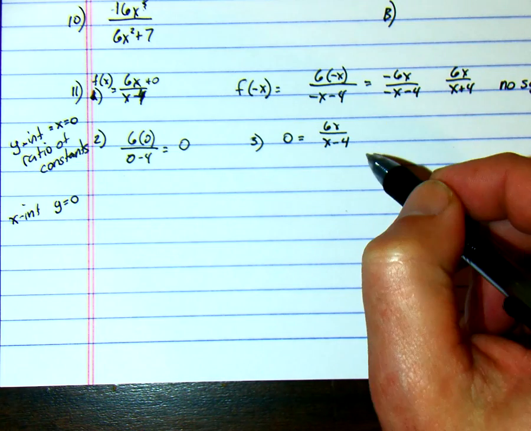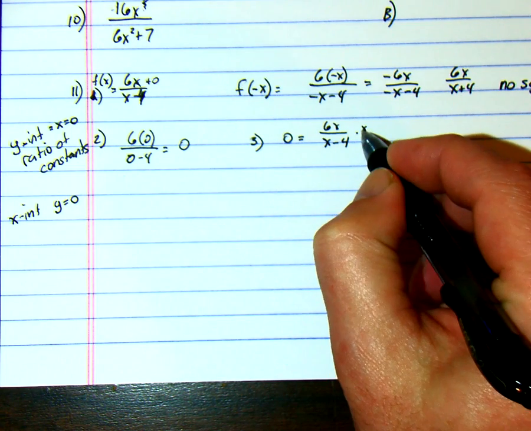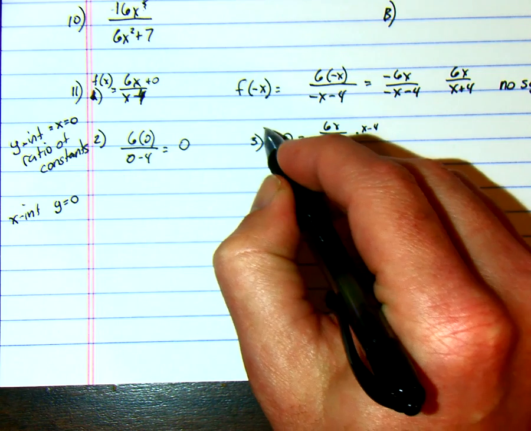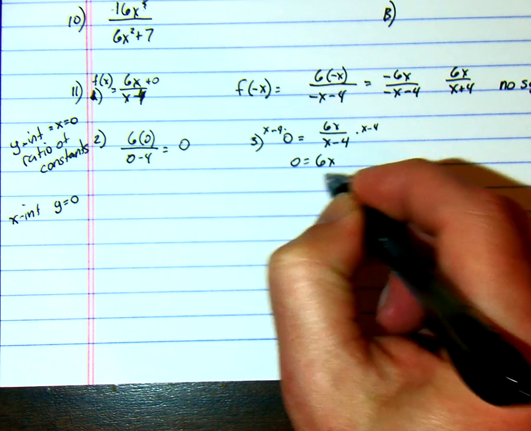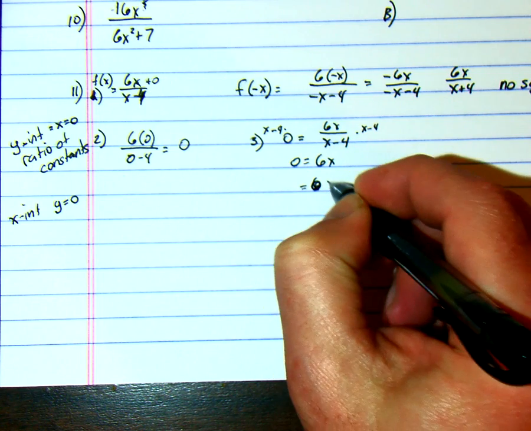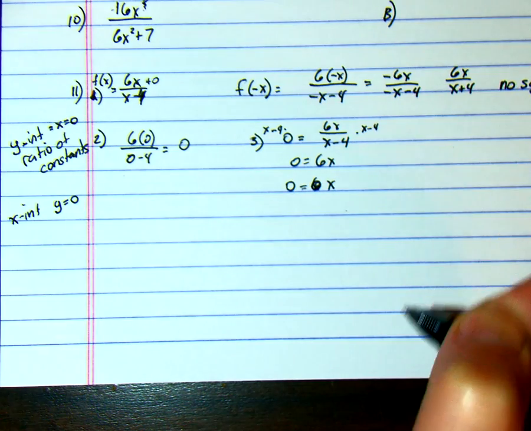Now, what's your first step in solving this? Your first step is to multiply by x minus 4. So that means I end up with 0 equals 6x, which means that x is equal to 0.